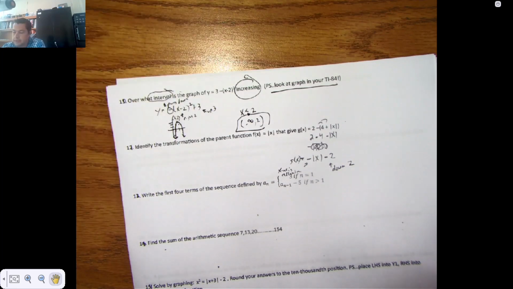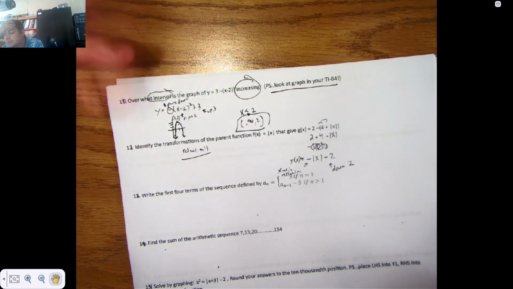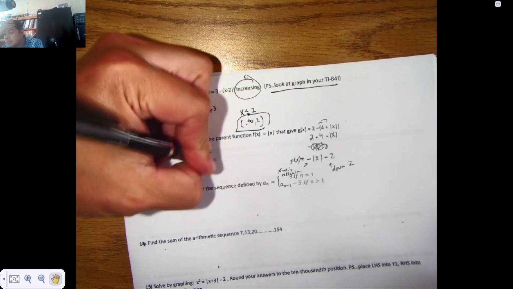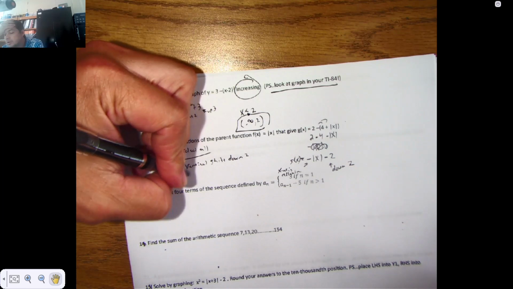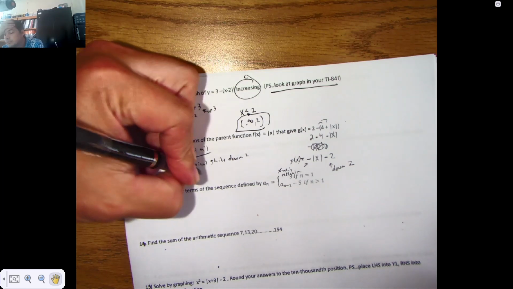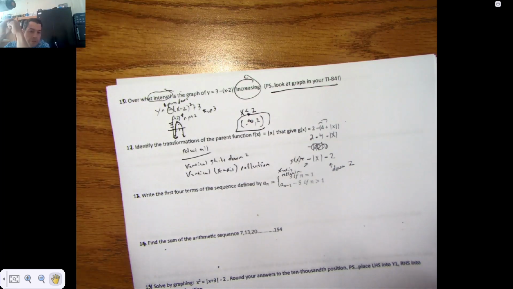So that's it. This will be a select all on your quiz. So I'm going to select something that talks about vertical shift down. And then I'm going to talk about a vertical or x-axis reflection. So there's my 2 transformations that actually happened.